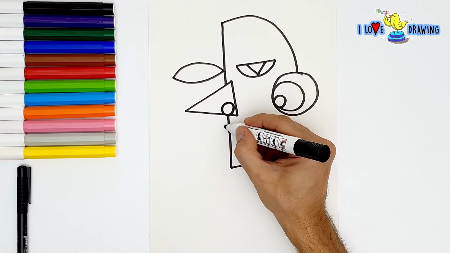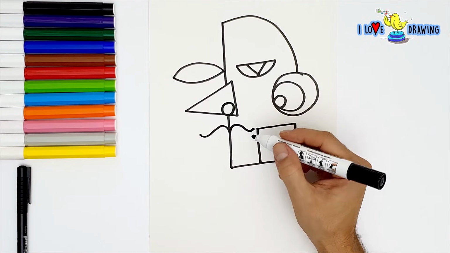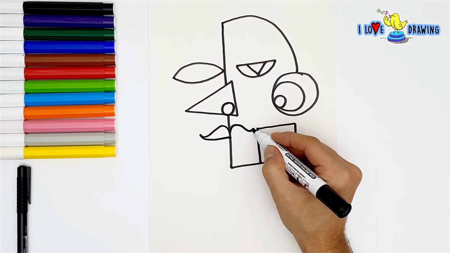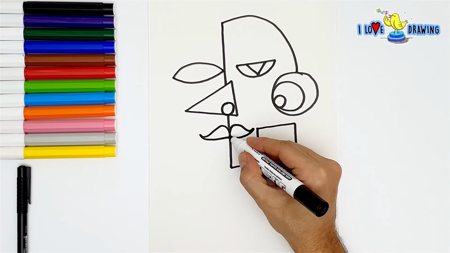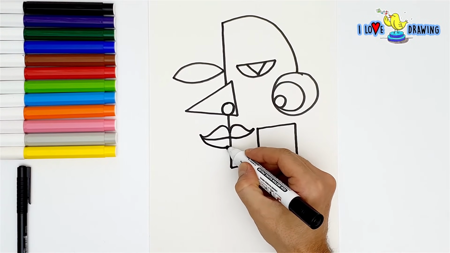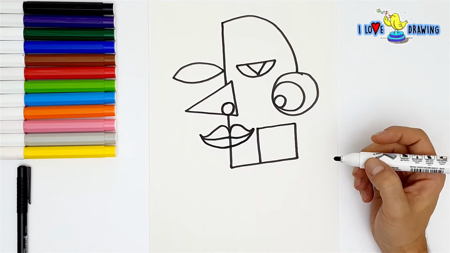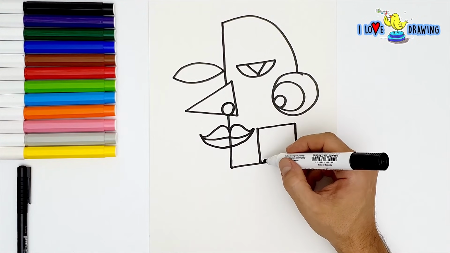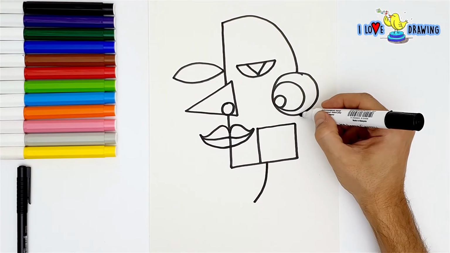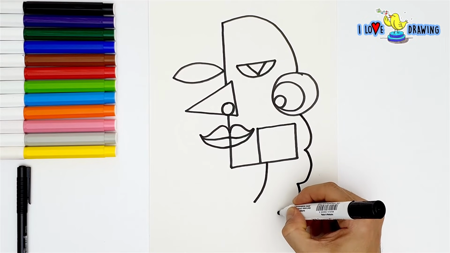Now I'm gonna start drawing the lips, and I'm gonna draw the lips looking from the front. Can you see what I'm doing here, kids? I bet you can. I'm drawing some parts of the face looking from the front and some parts looking from the side. And that's what Cubism is. Isn't it fun? If you look at my eyes, it's like I'm looking at the face from the front. But if you look at the head and the nose and the ear, it feels like I'm looking at the face from the side.